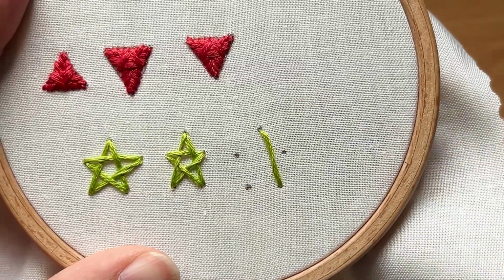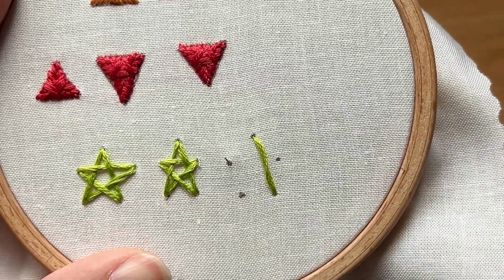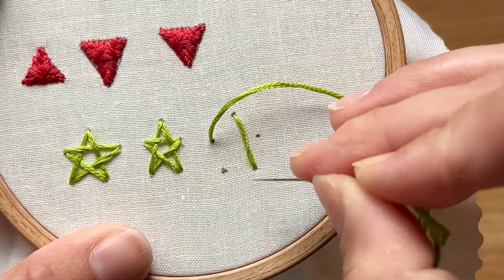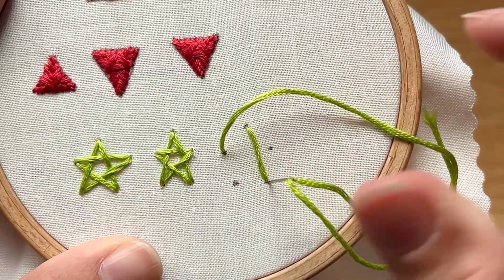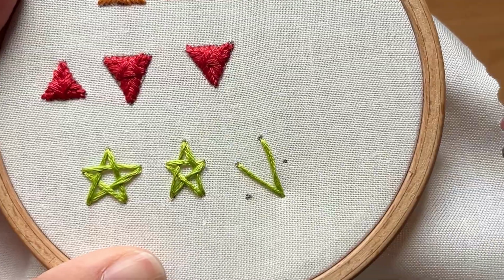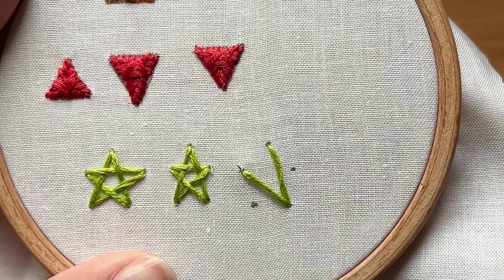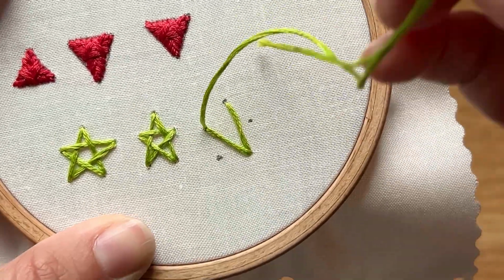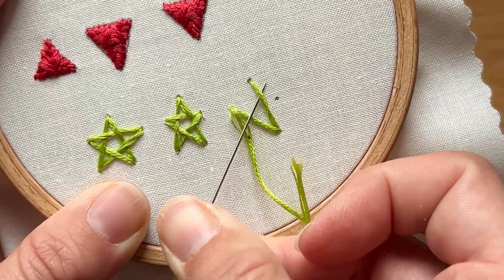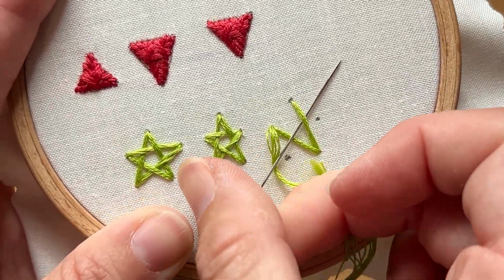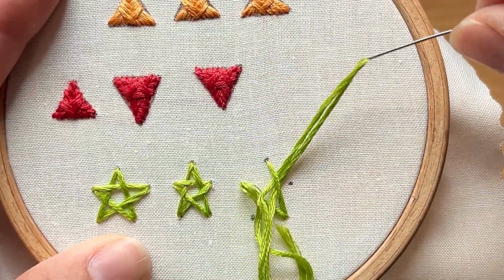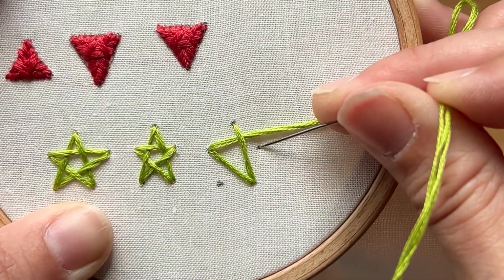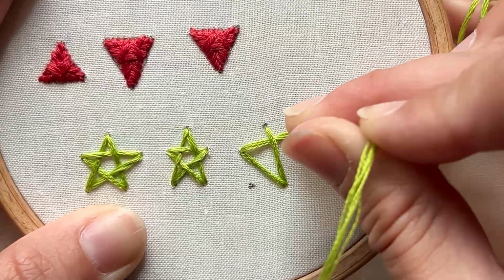Then we'll bring our needle up in the top left corner of our star, and we'll go back down in the bottom right corner of our star. We'll bring our needle back up in the left corner of our star, and then we want to slide our needle underneath that first straight stitch we made. And we'll bring our needle down in the top right corner of our star.